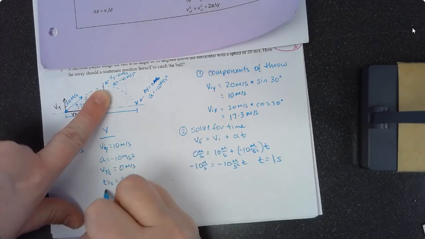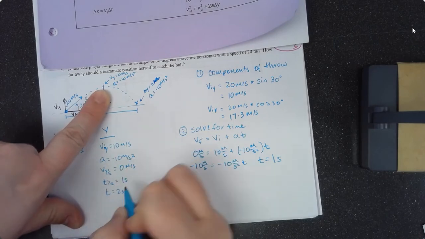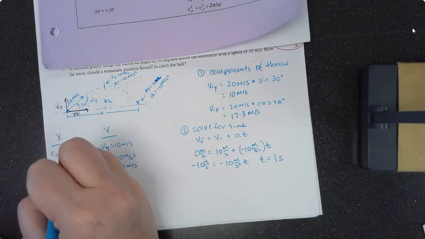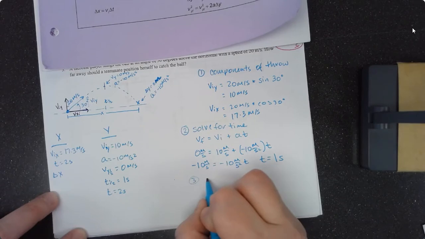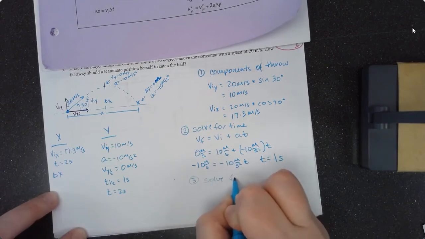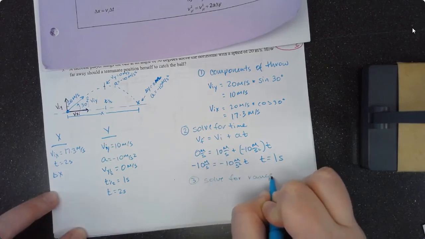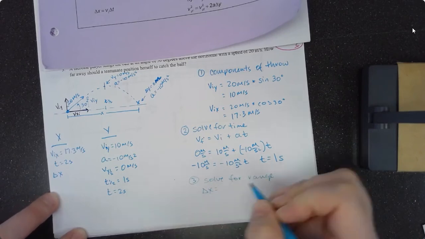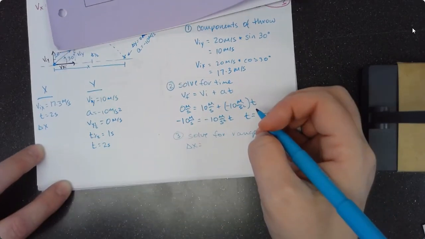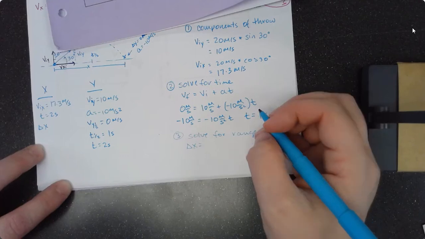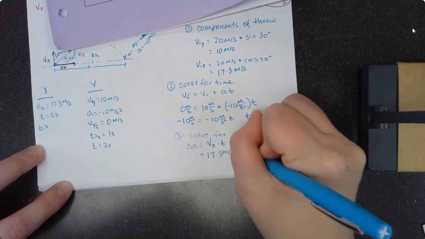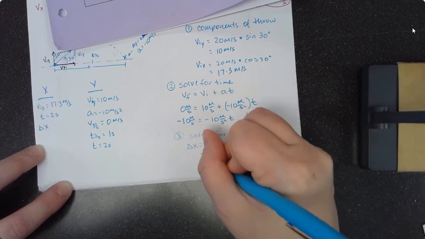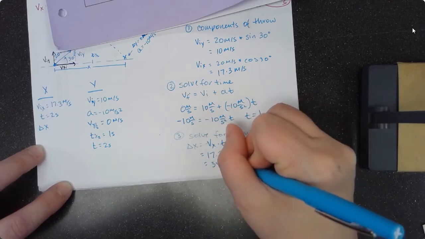Yeah, so my time here is 2 seconds, the time it takes to get across. So the last thing we can do is solve for the range. The range is equal to horizontal velocity times time, which is 17.3 meters per second times 2 seconds, which is 34.6 meters.